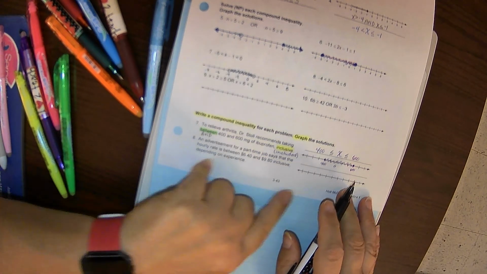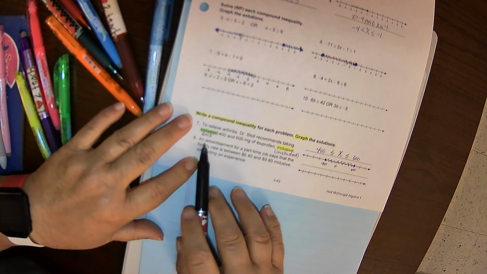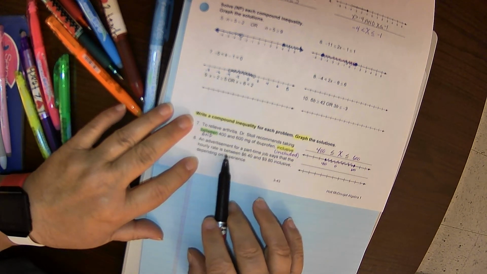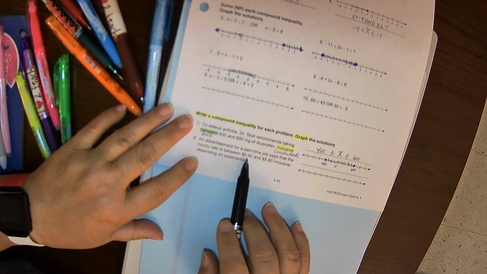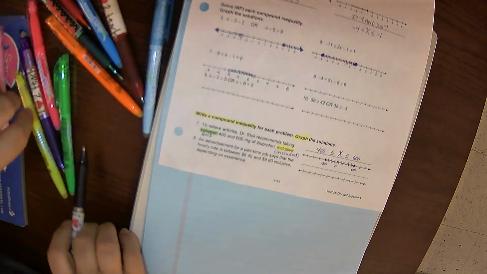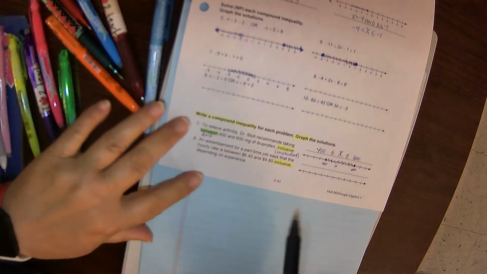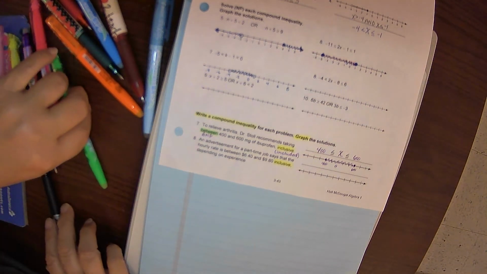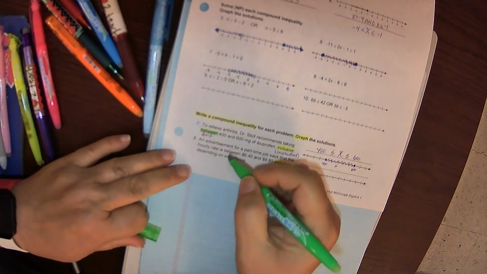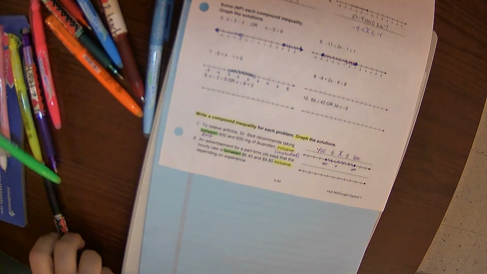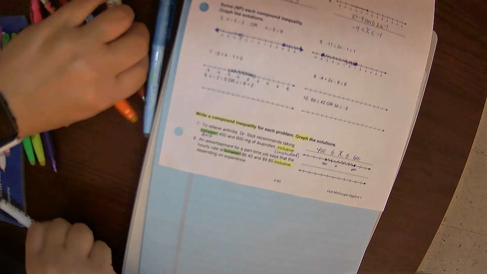Okay. Let's look at our advertisement for a part-time job. Says that the hourly rate is between $6.40 and $9.80 inclusive. So, equal to part. Okay, that gives us closed circles. The other important word here is between. Okay, that's our and, so we know where we're going with that.